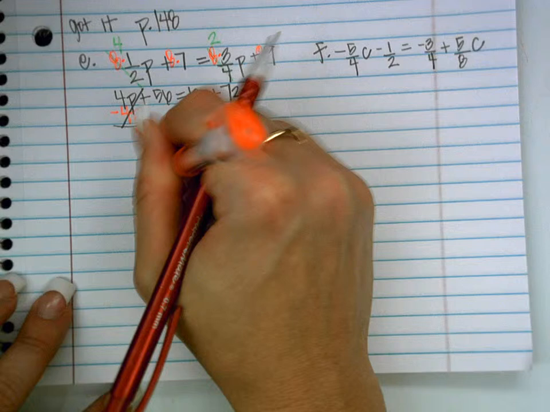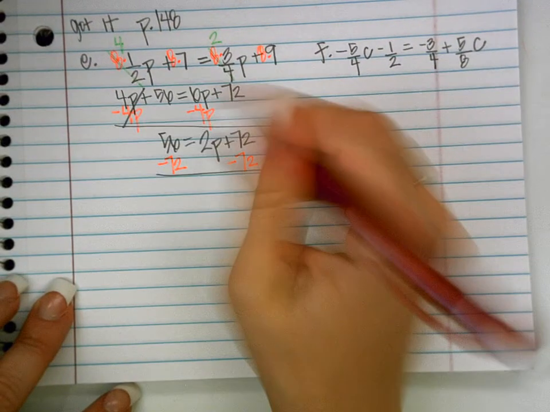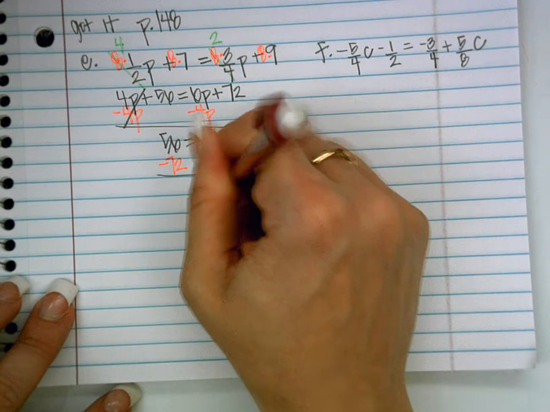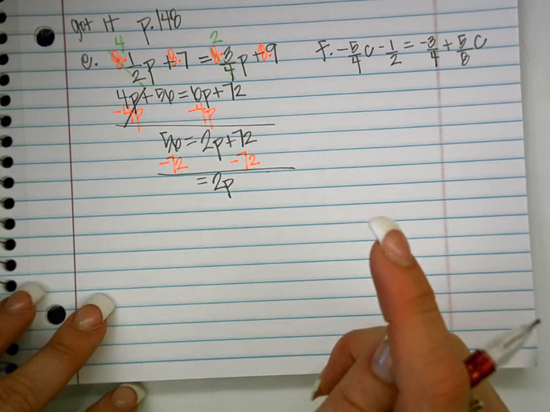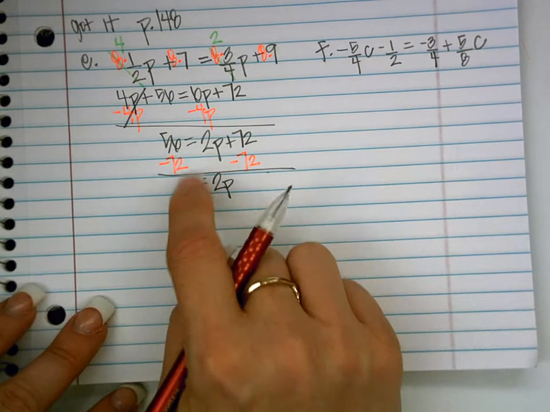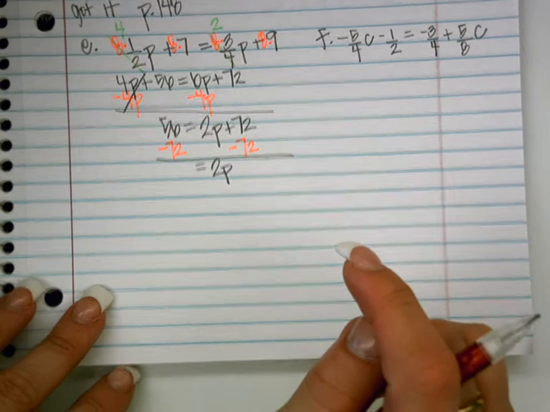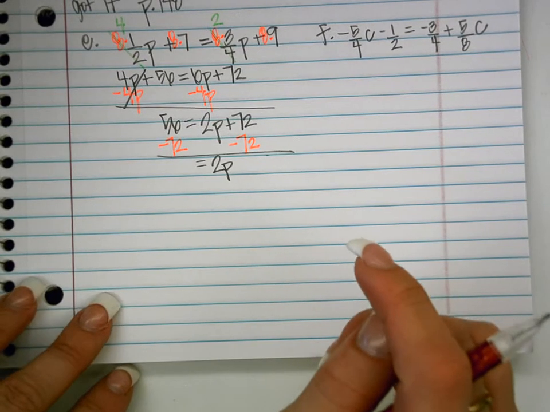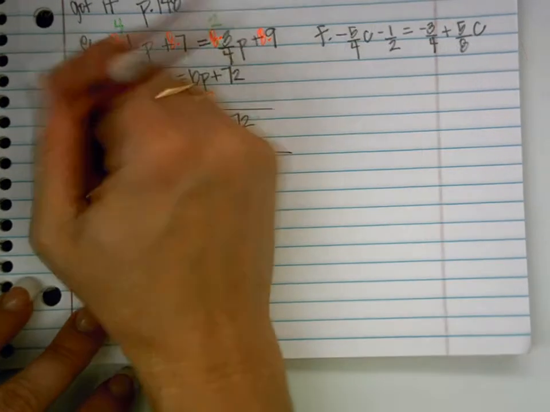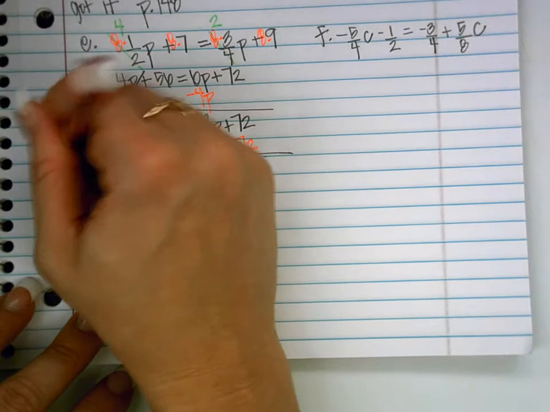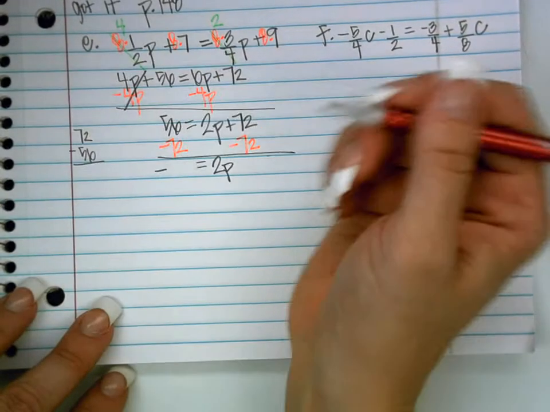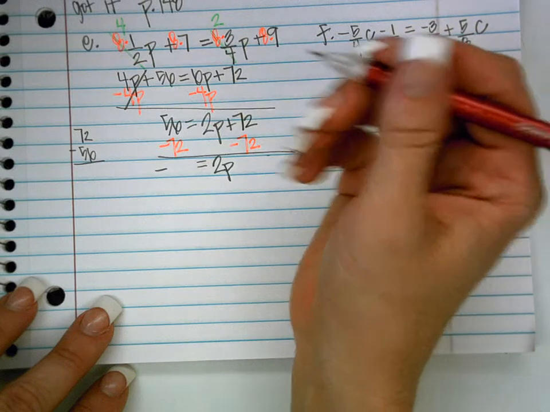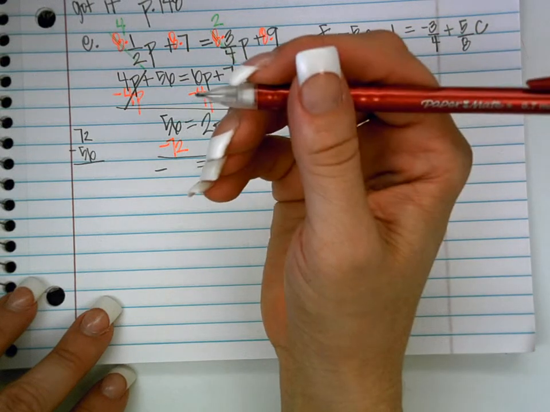This one's a little bit tricky. What's 56 minus 72? If you have different signs, what do you actually have to do? Subtract and keep the sign of the larger. So you actually need to write 72 minus 56, but you know that your answer is going to be negative. 72 minus 56 gives you 16, but you know it's going to be negative.